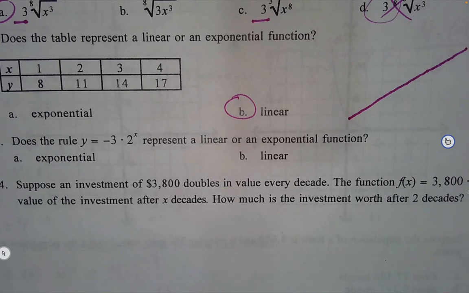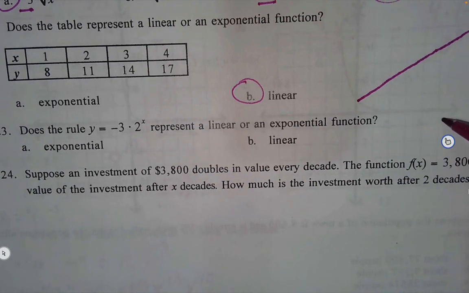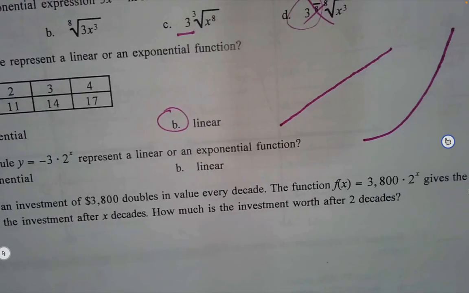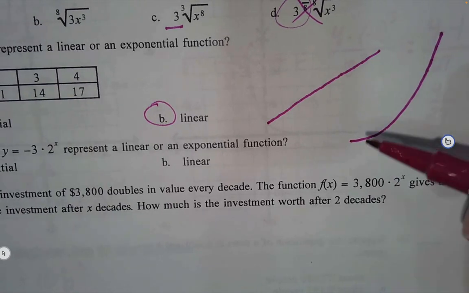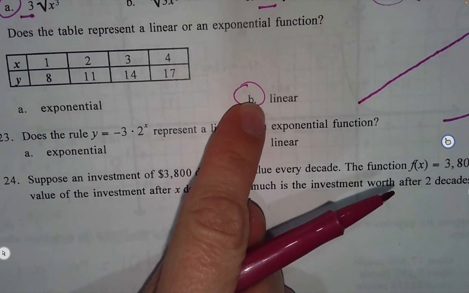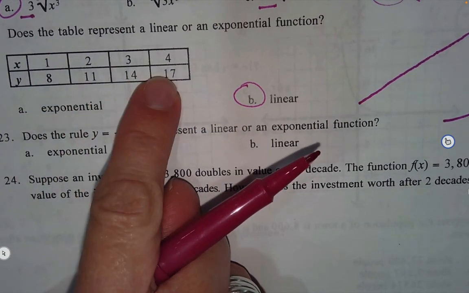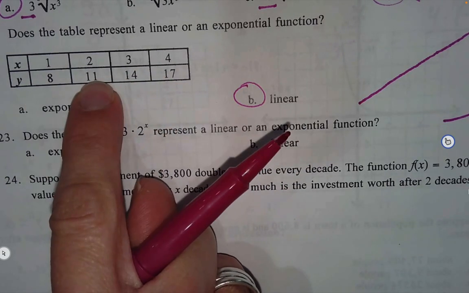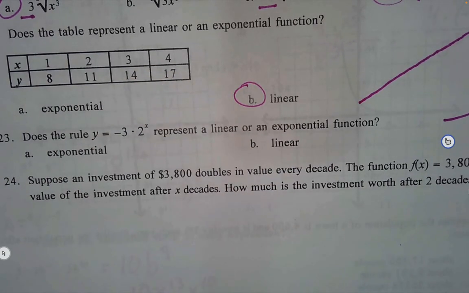Exponential, if you were multiplying, it's growing faster and faster and faster. So exponential would not be a straight line. So if you're adding, it's linear. If you were multiplying each time, like times 2, times 2, times 2, then it would be exponential.